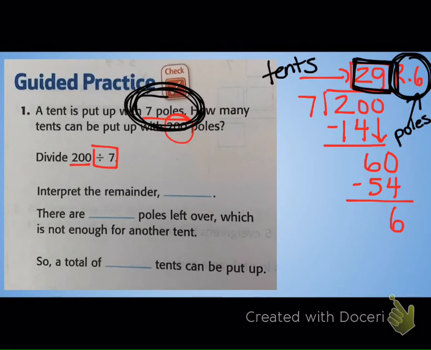This isn't a case where we're going to round up. This is a case where we're going to ignore what we have left over because we can't make a complete tent. You just got to think about these problems logically. Put yourself in that situation. Trying to make tents, we can only make 29 of them.